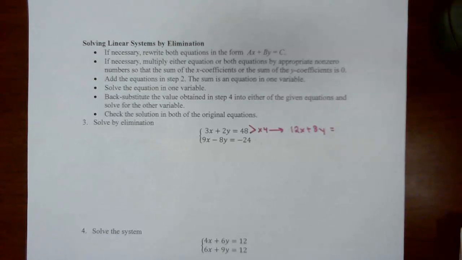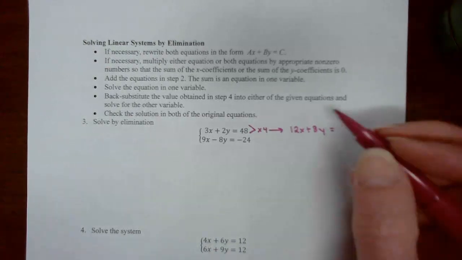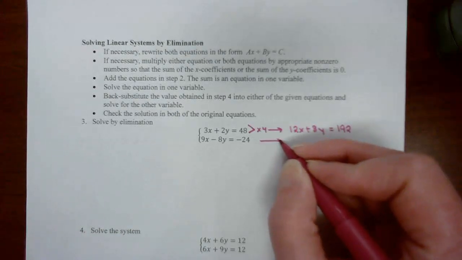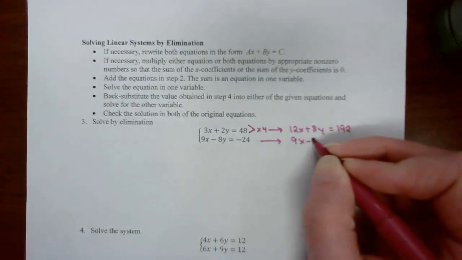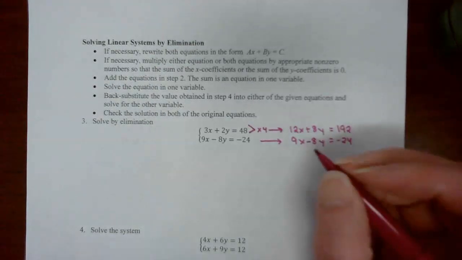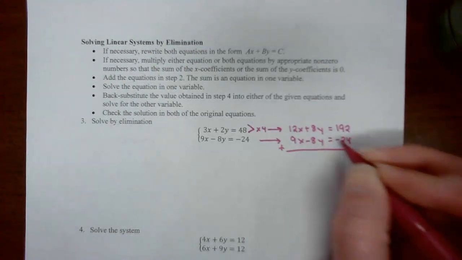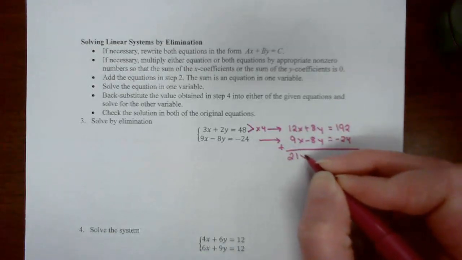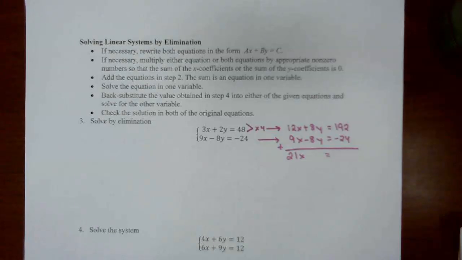And then I need a calculator for this part. That'd be 192. And I don't have to do anything to the second equation. Now, sometimes you have to do something to each one. If I add these together, notice 8y plus negative 8y, that's going to go away. That's my whole mission. We are trying to eliminate.